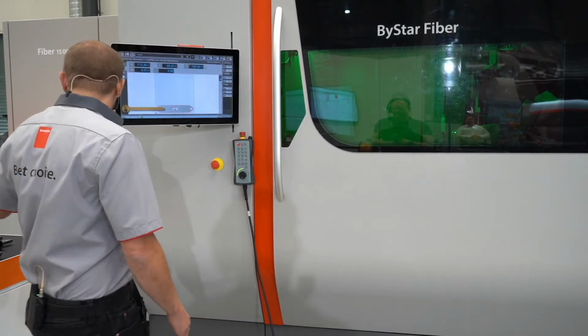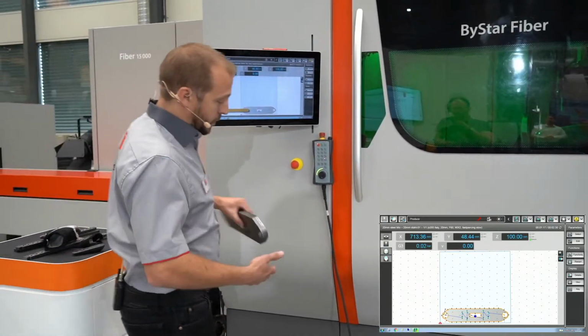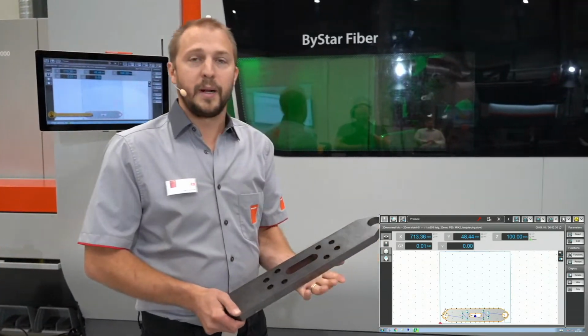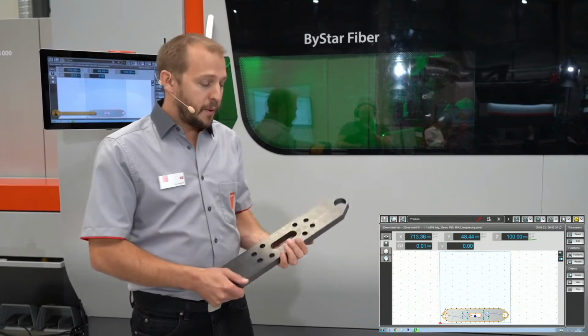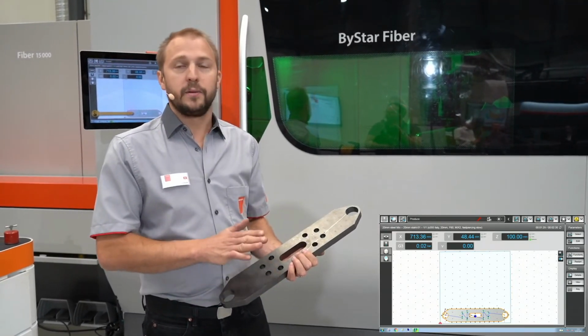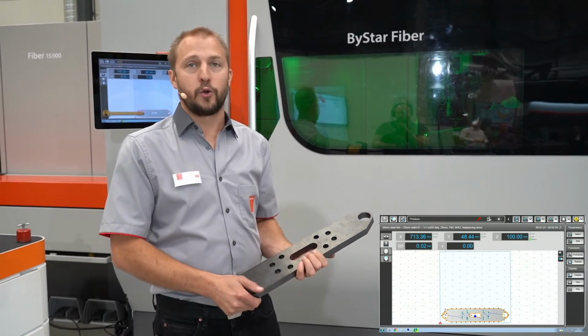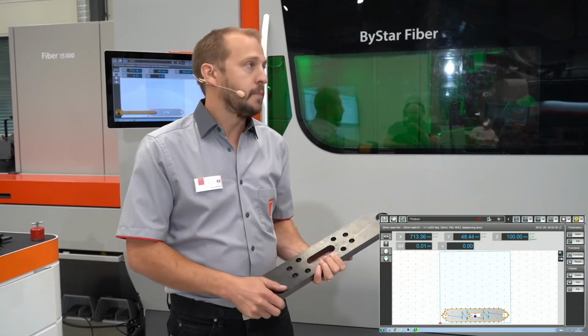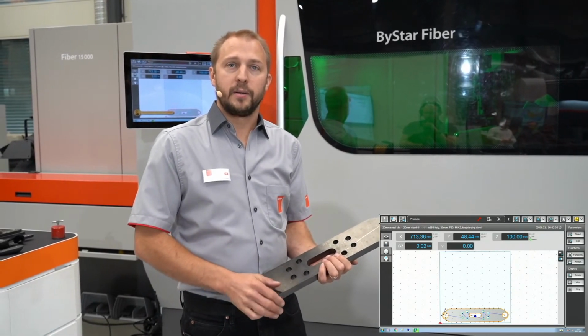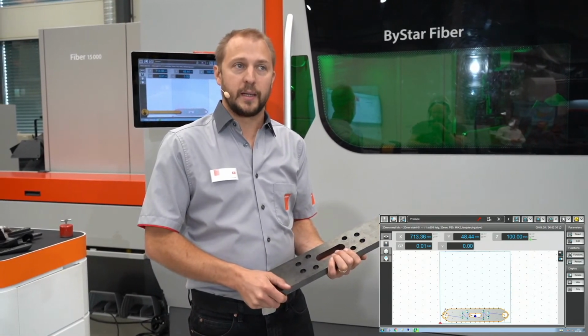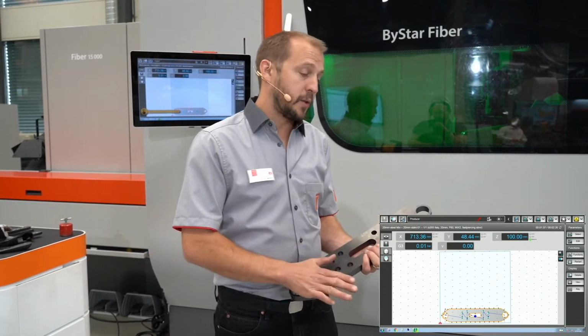So, next, I want to show you another part. That's 20 millimeter mild steel. Maybe you might remember on the BySmart fiber, we showed you this part. There it took 2 minutes, 32 seconds with oxygen. On this 15 kilowatt with mixed gas, the same part takes us 1 minute and 3 seconds. So it's a lot faster.